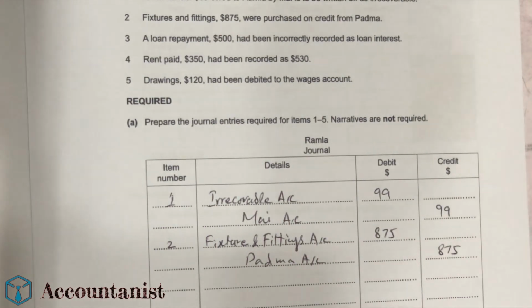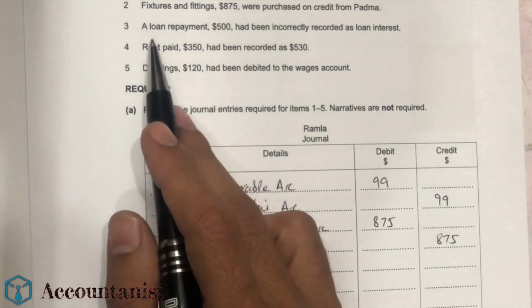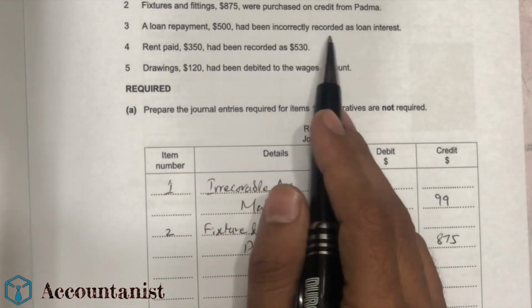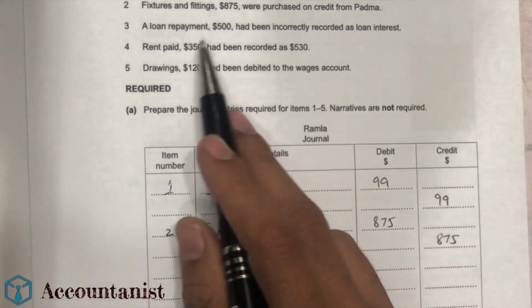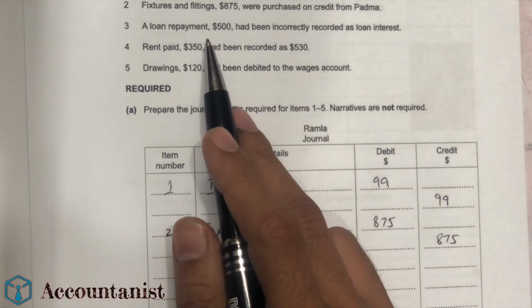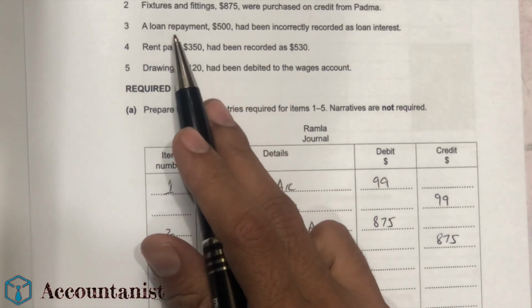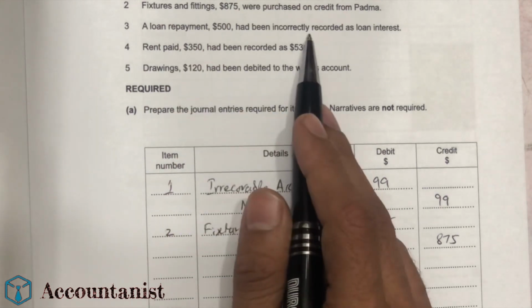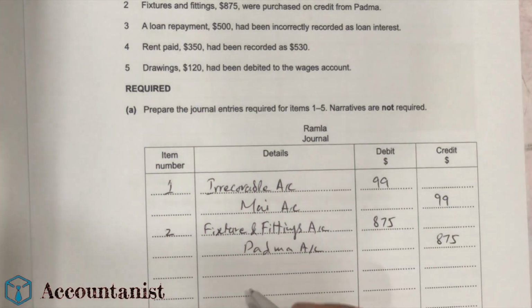It's simple, a double entry. So the next transaction is a loan repayment of $500 that had been incorrectly recorded as loan interest. Once we pay back the loan, we record it as bank credit and bank loan account debit. Instead of debiting the bank loan account, we recorded it as bank loan interest account. So we'll credit the loan interest account.